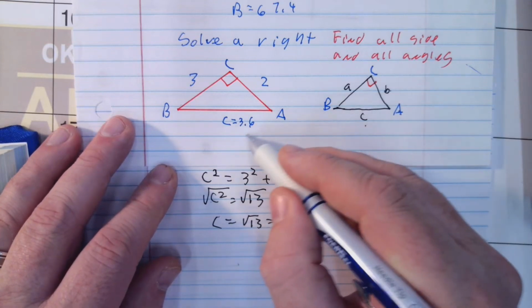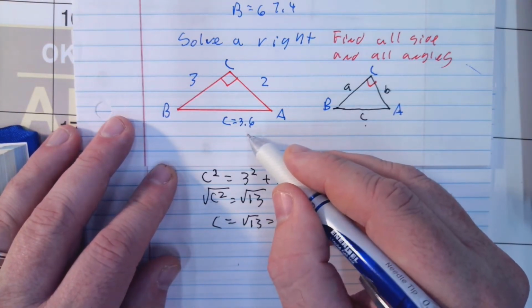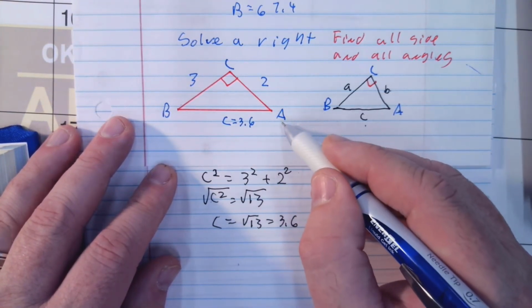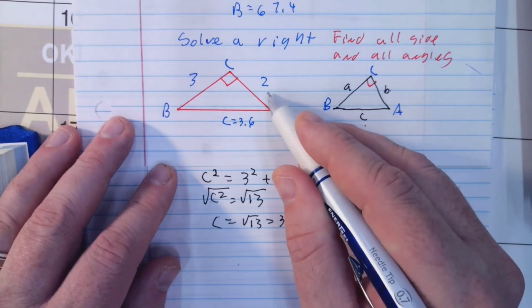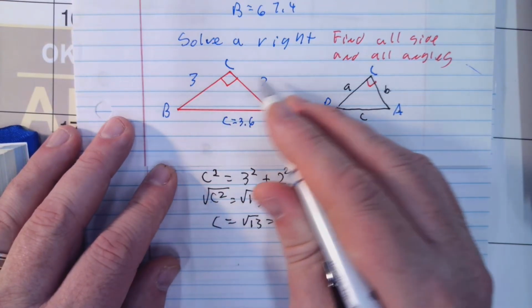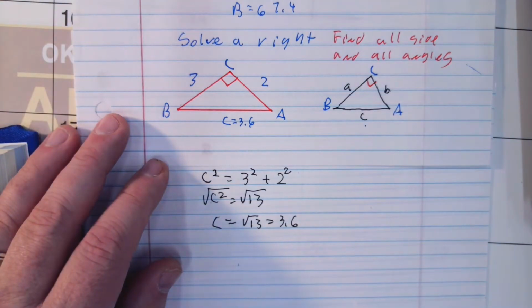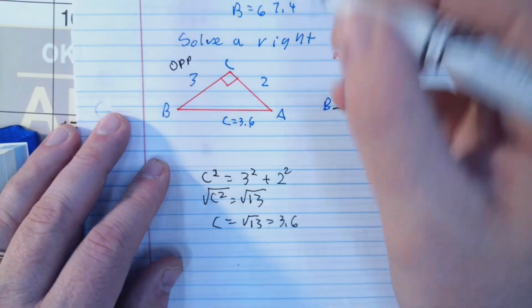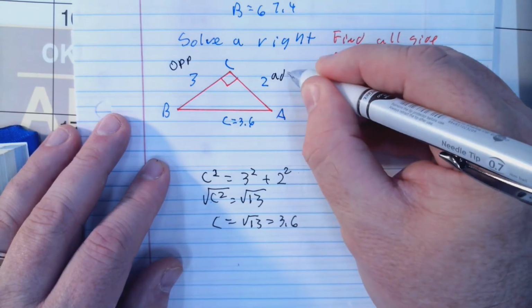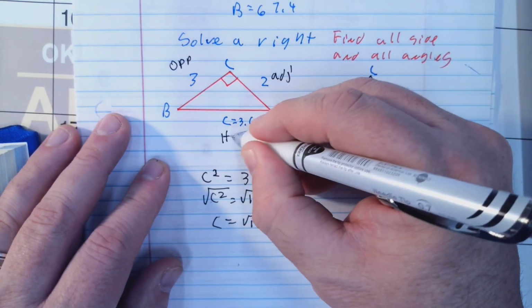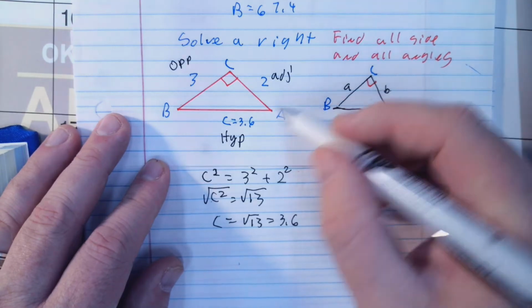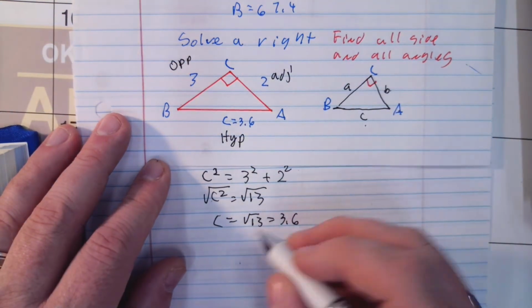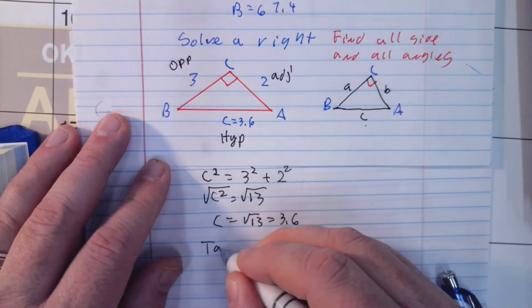Okay, A. I don't want to use this because it's rounded. If I use a rounded number, it's going to make my problem maybe less accurate. I'm going to use these two because they're not rounded. So working from A, this would be opposite. This would be adjacent. And this would be the hypotenuse. I don't want to use the hypotenuse. I want to use opposite and adjacent. Which tool is that? It is tangent.